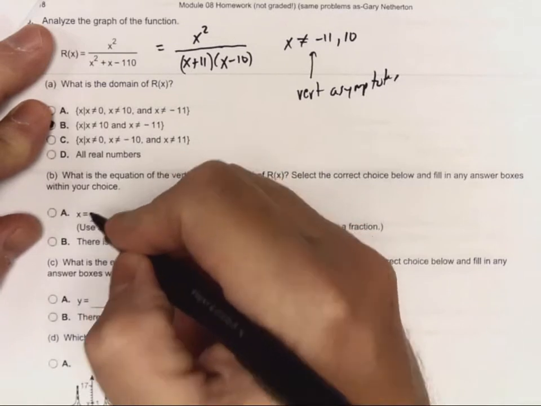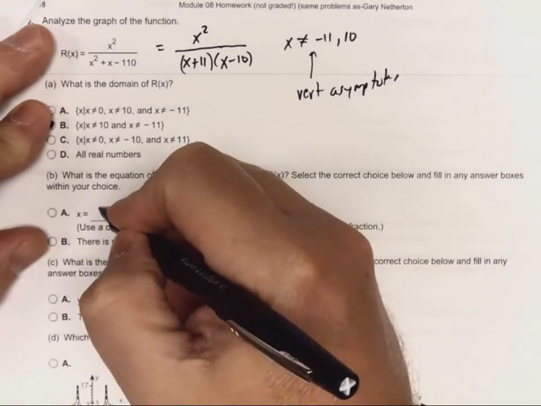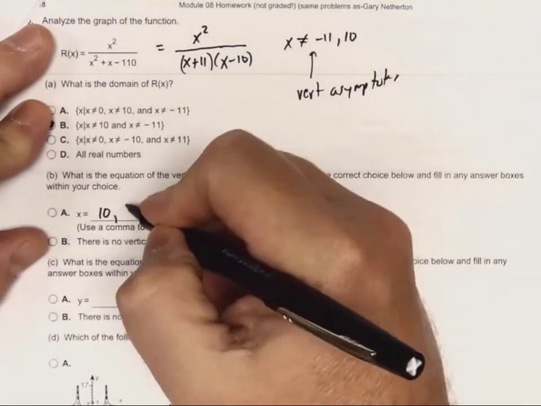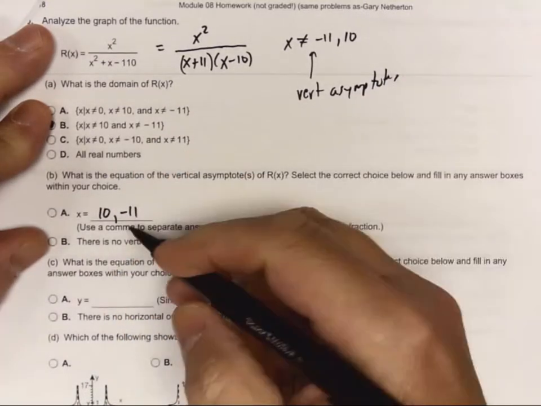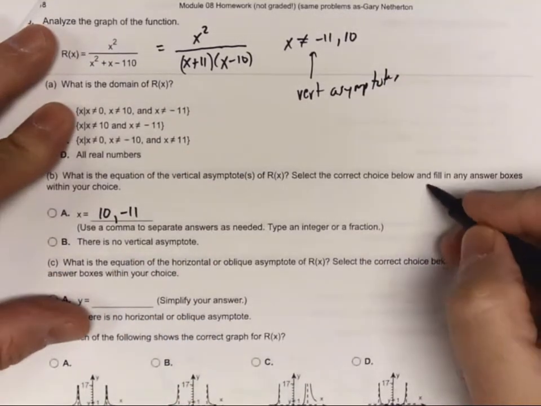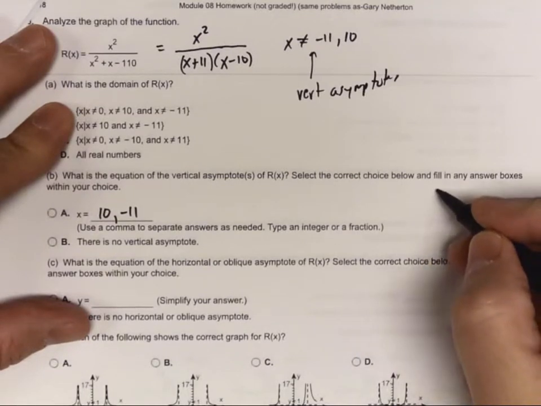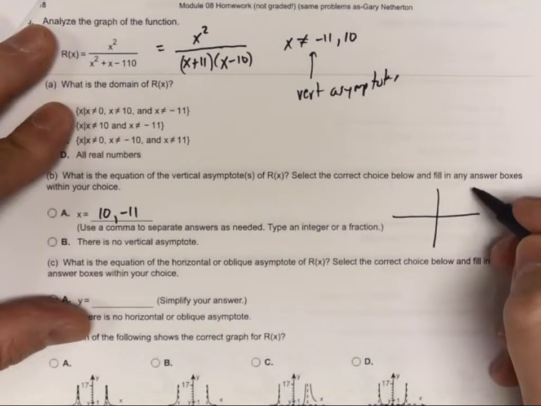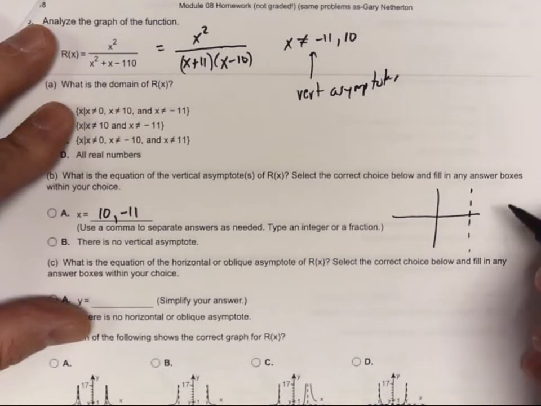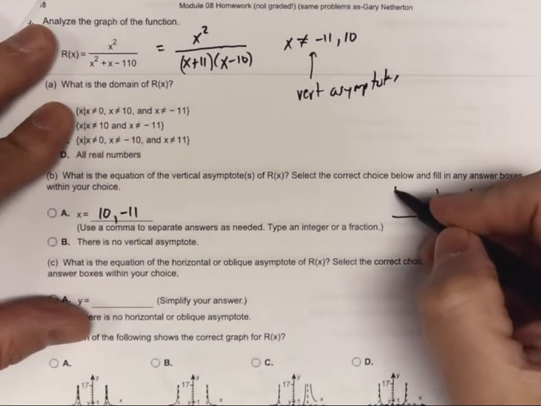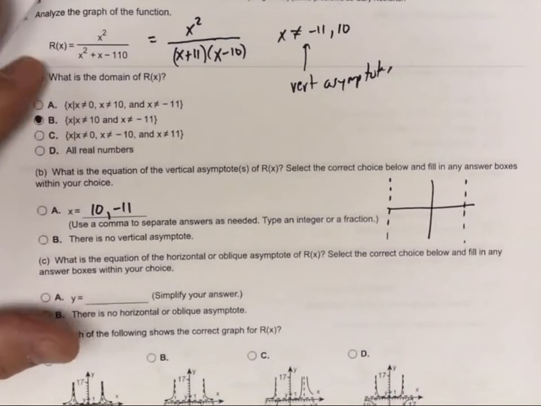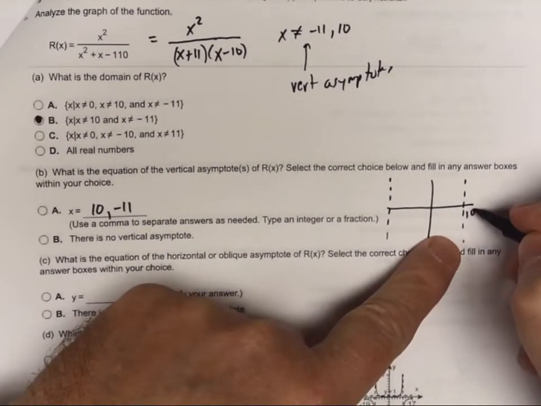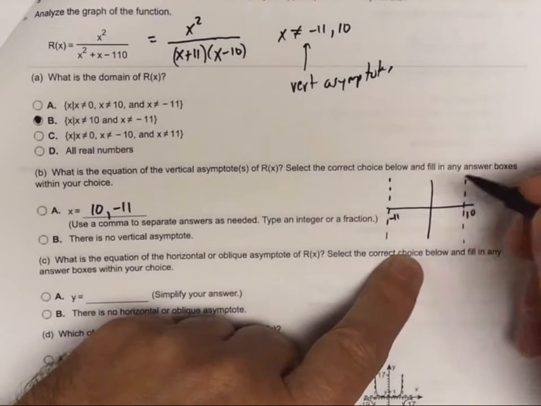So once we find the domain and we find the exceptions by looking in the denominator, we also have the vertical asymptotes. So we would say we have two vertical asymptotes, x equals 10 and x equals negative 11. What that means is when you get ready to graph this function, you go to 10 and draw a dashed line, and you go to negative 11 and draw a dashed line. So this is like a 10, this is like a negative 11.